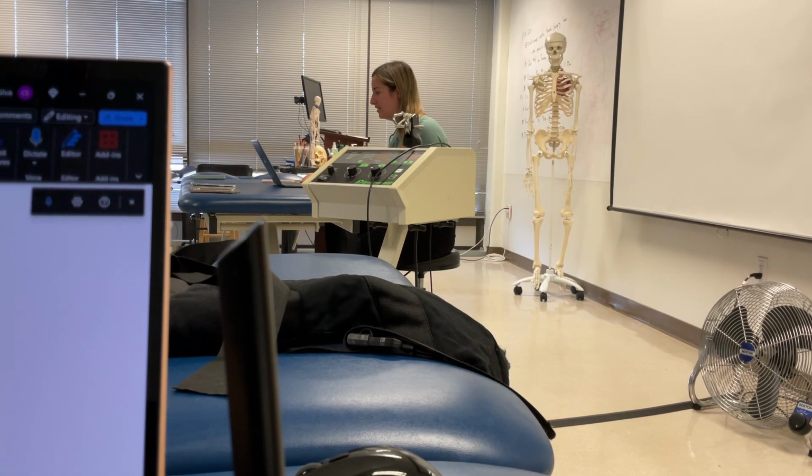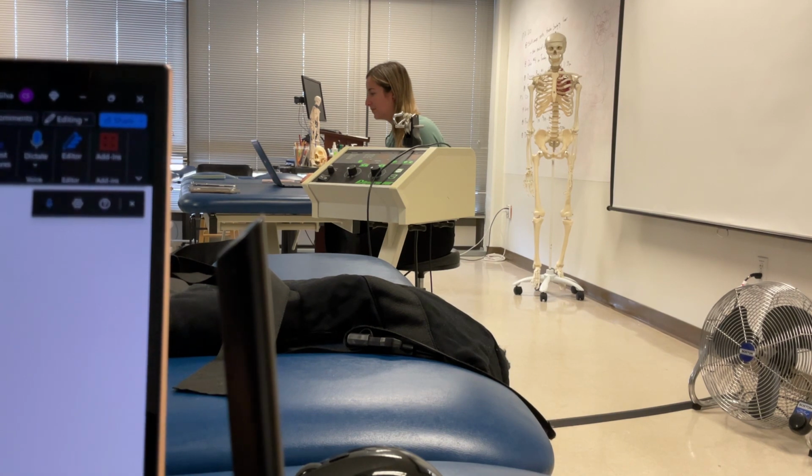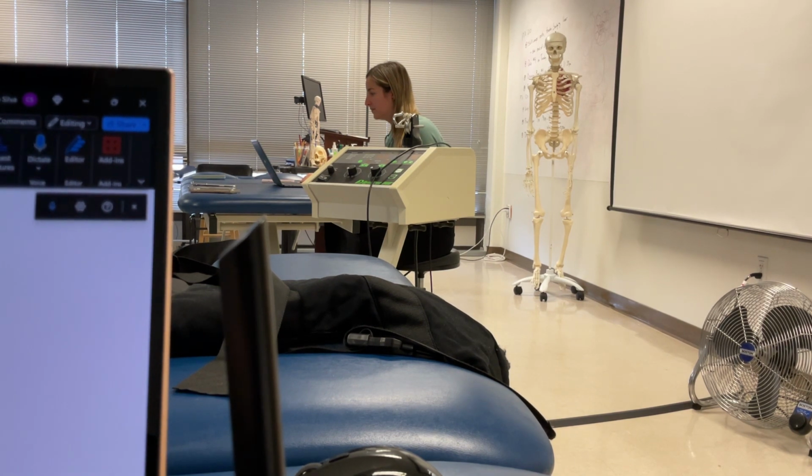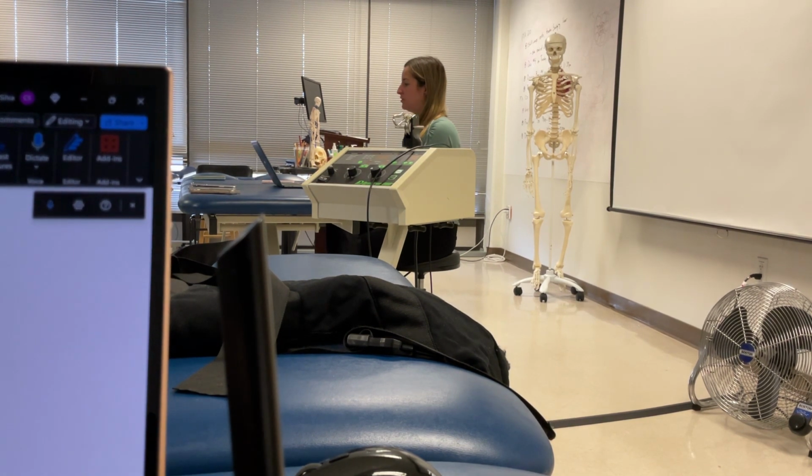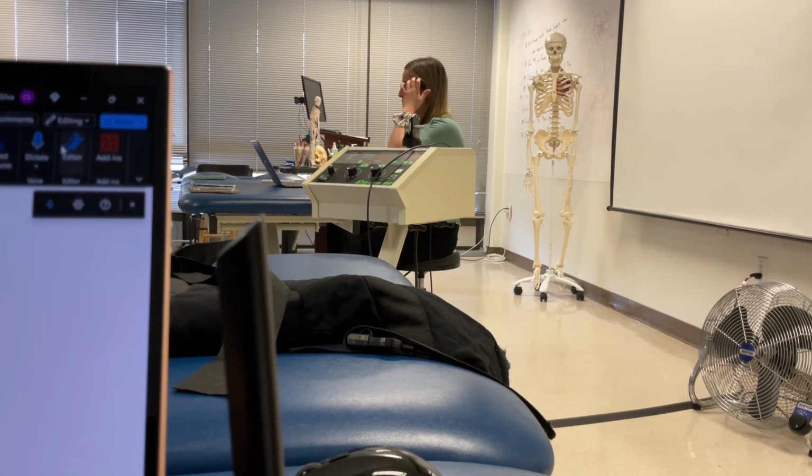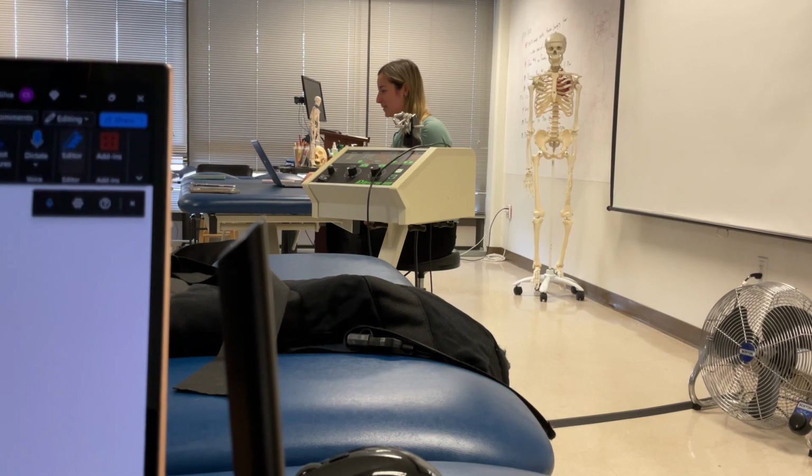Alrighty. Let's see here. What kind of joint is the humeral ulnar joint of the elbow? Hinge joint, yep. What about the hip joint? What kind of joint is that? Ball and socket, yep. How many degrees of freedom does that have? 3 degrees of freedom.